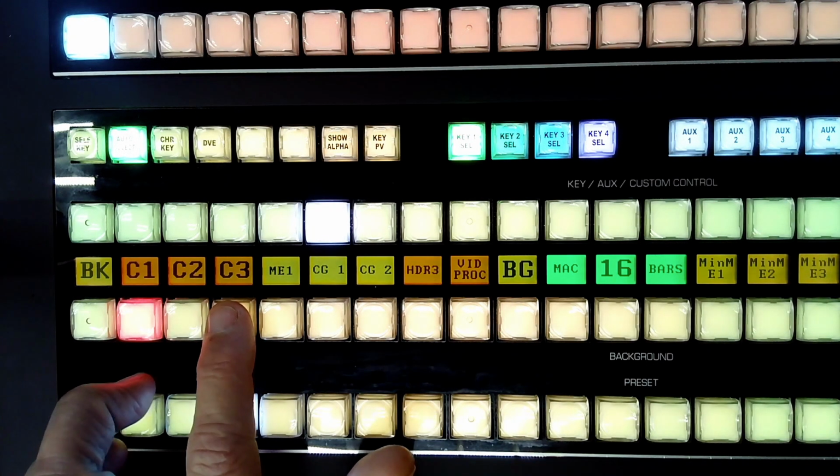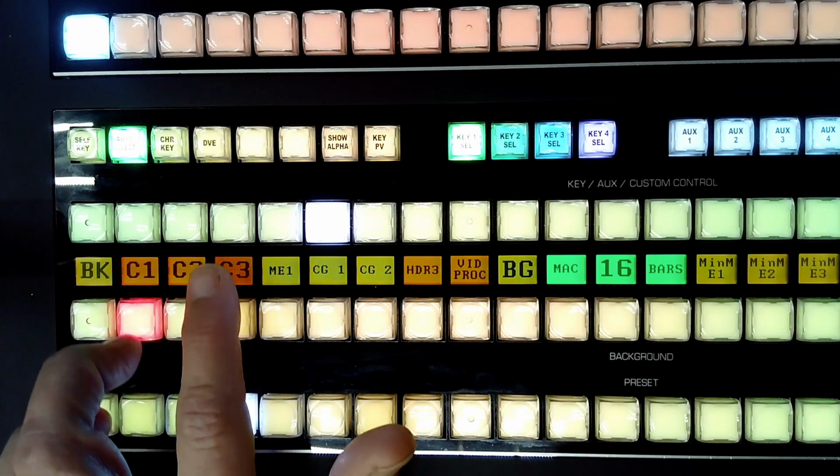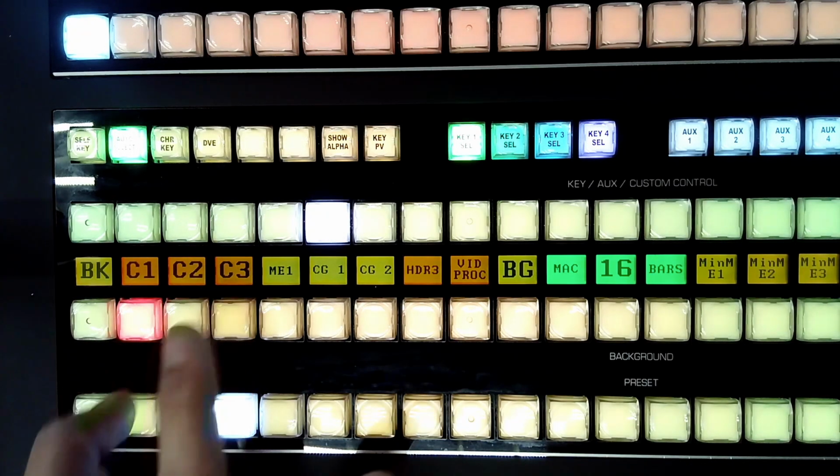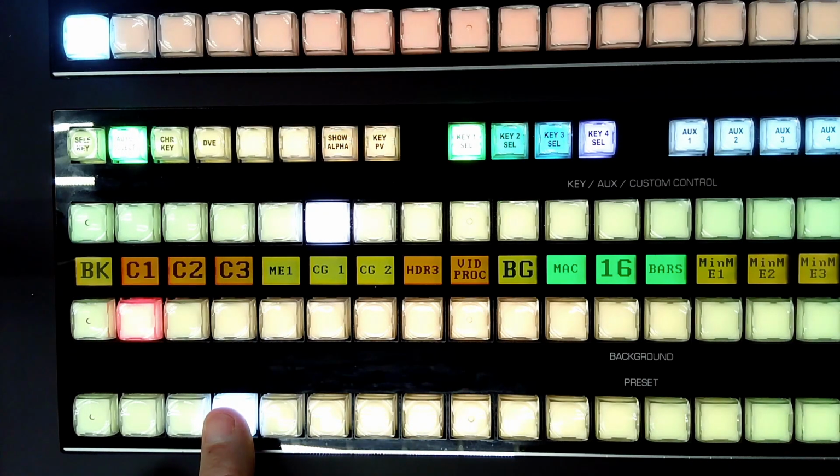The mnemonic that's in the digital display here. So the one I'm pointing at right now is C3. So the button on the program bus and the preset bus are all associated with camera 3, and also the key aux bus we're going to talk about in just a second.